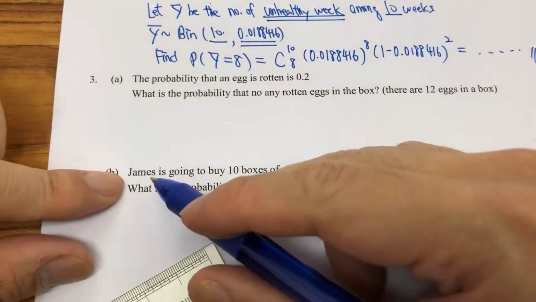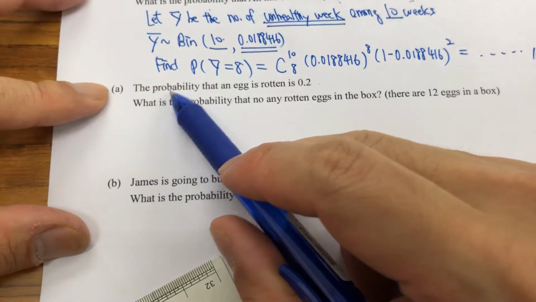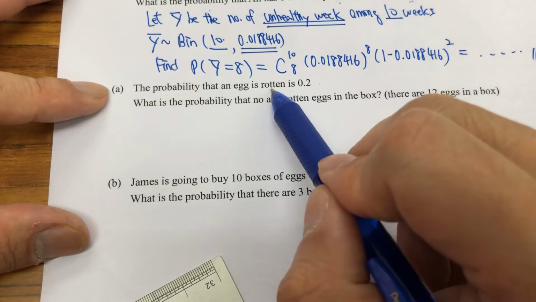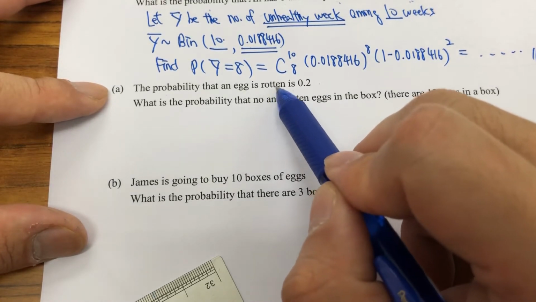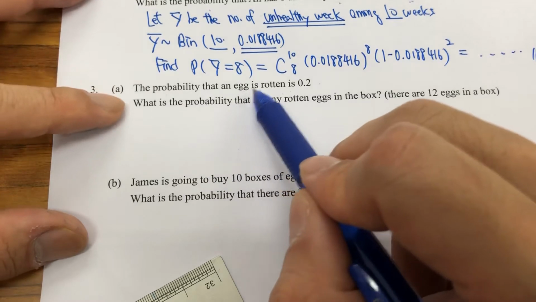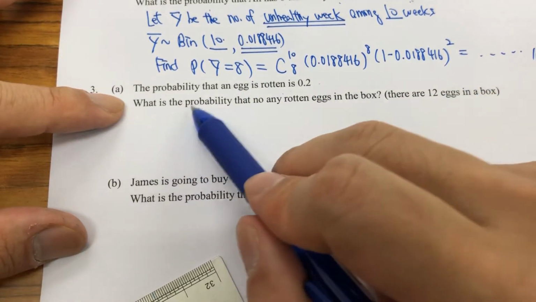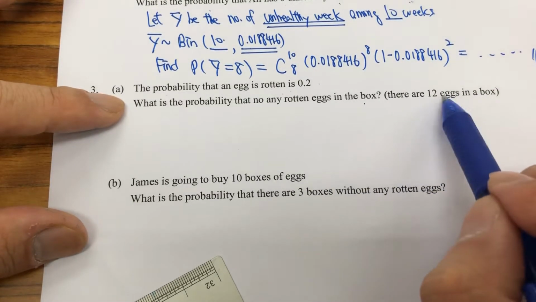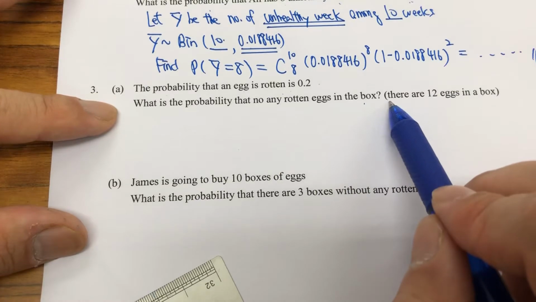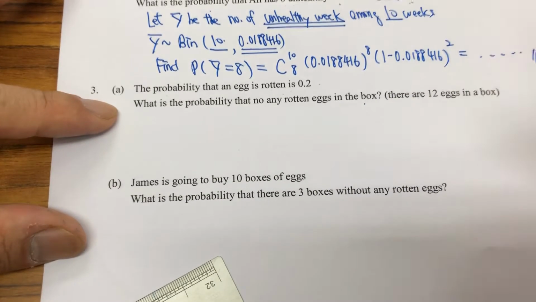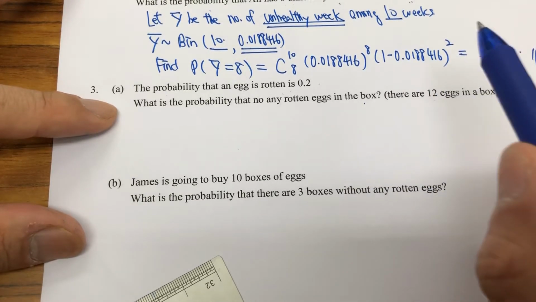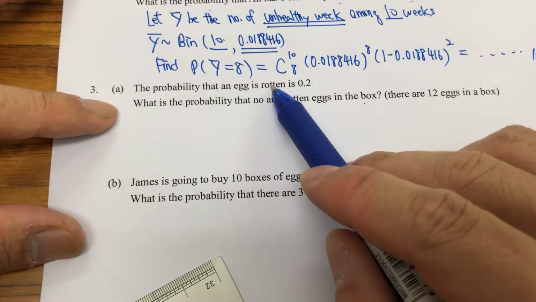So, this story is about James. Look at this. The probability that an egg is rotten is 0.2. Rotten means it becomes bad, expired. What is the probability that there are no rotten eggs in the box? And we assume that there are 12 eggs in one box. So we are going to check the eggs one by one, 12 times. For each of them, being a rotten egg is 0.2.